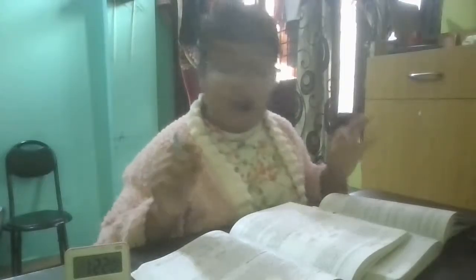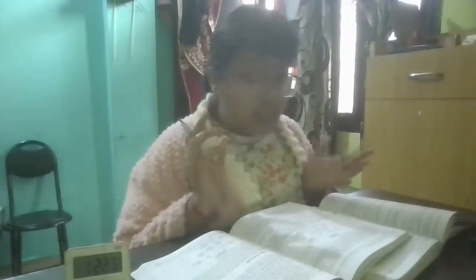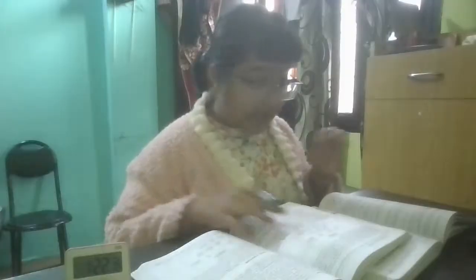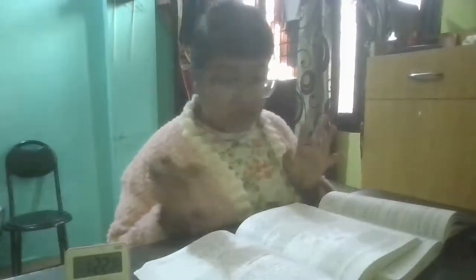So till now we have just covered maybe you can call it a short note plus definition, whatever you may call it. Now we would move on to the advantages and disadvantages of it.